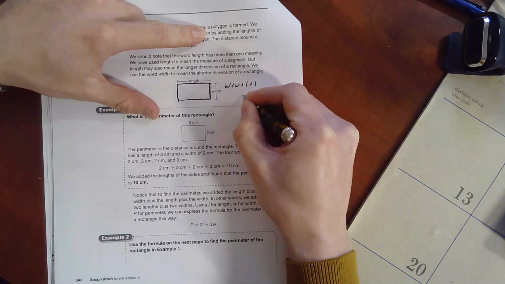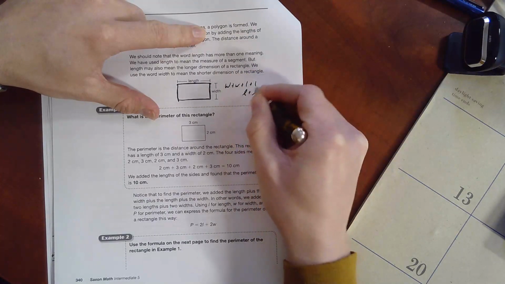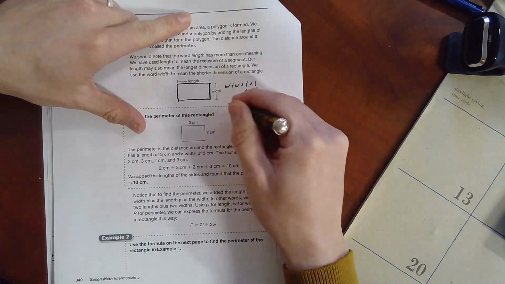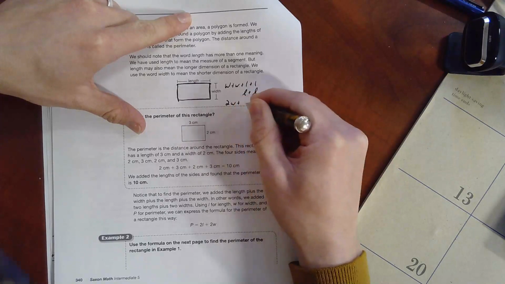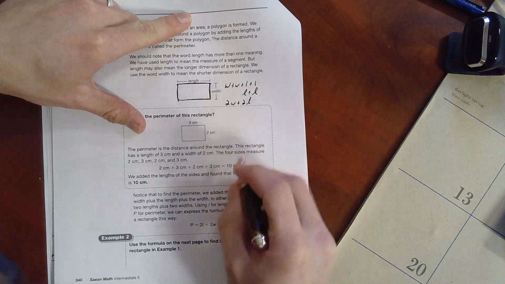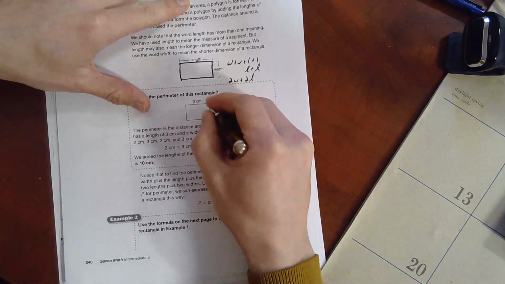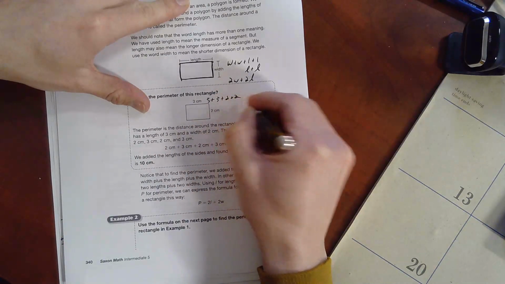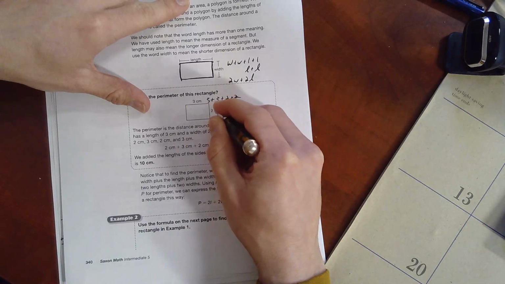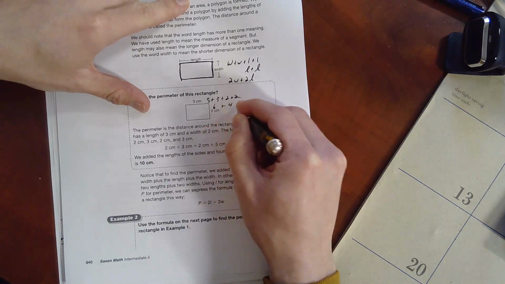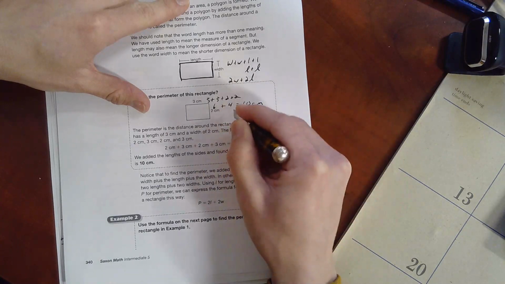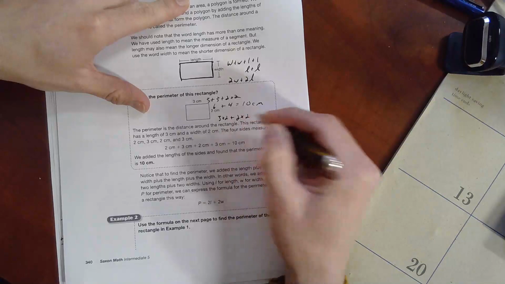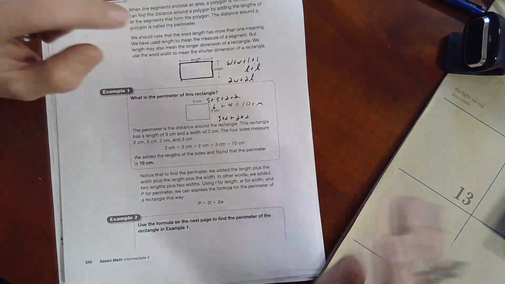Oftentimes you'll actually see the length in cursive here to make it so it doesn't look like a 1, okay? And so this turns into, you have two W's and you have two L's, okay? So 3 centimeters plus 3, 3 and 3, plus 2, or you could also do, right, that's 6 plus 4 equals 10 centimeters. Or you could also see it as 3 times 2 plus 2 times 2. Same deal, okay? Whatever makes more sense for you, do that, okay?